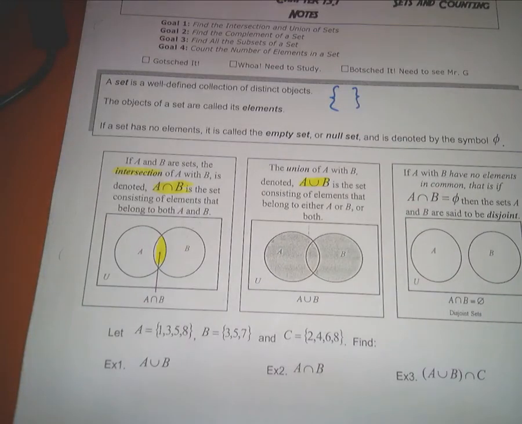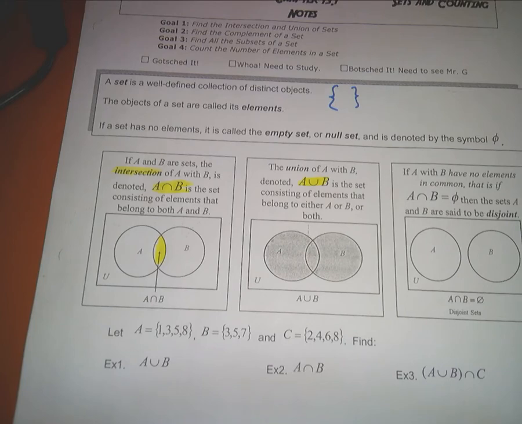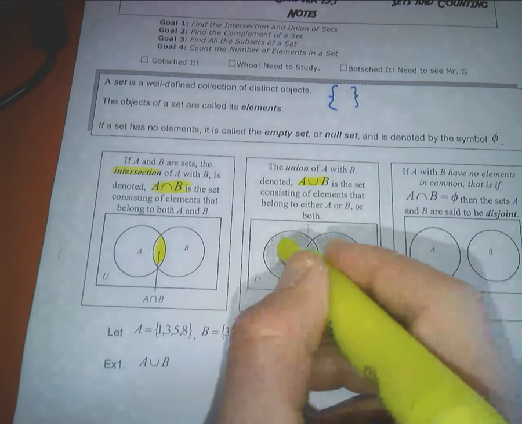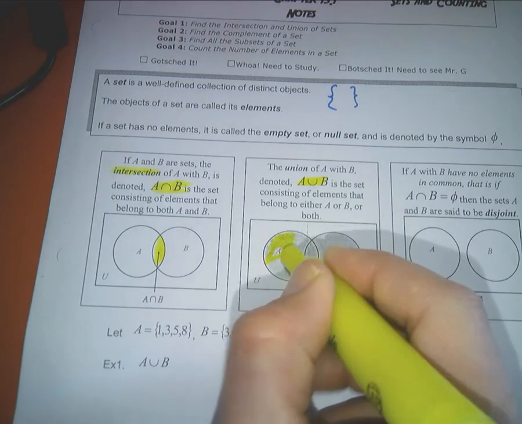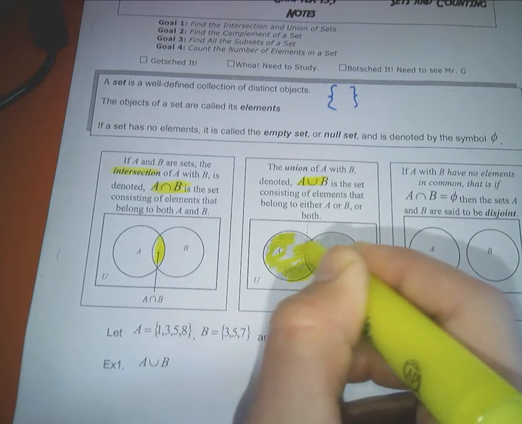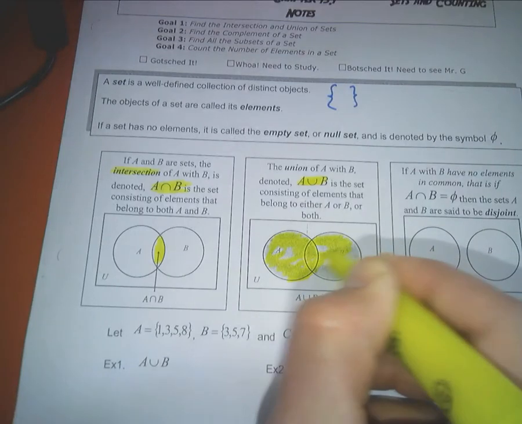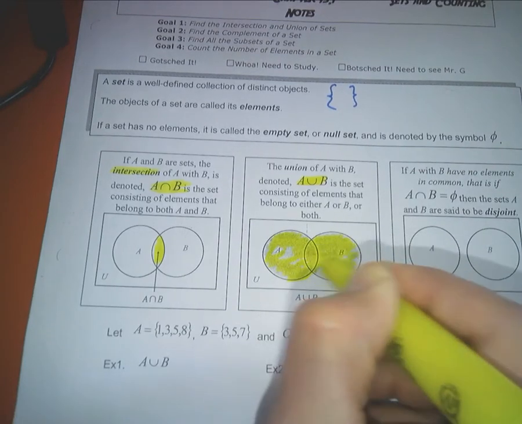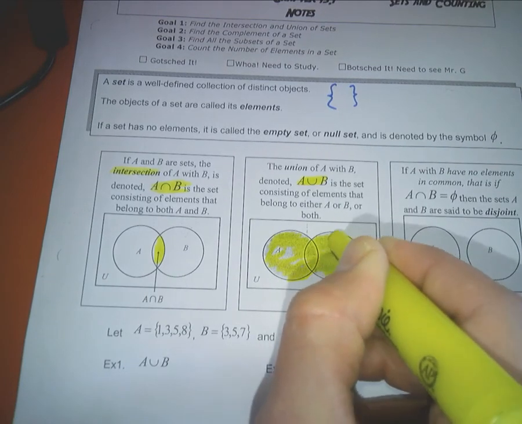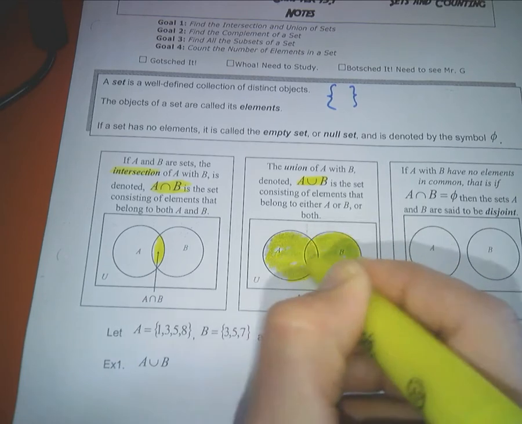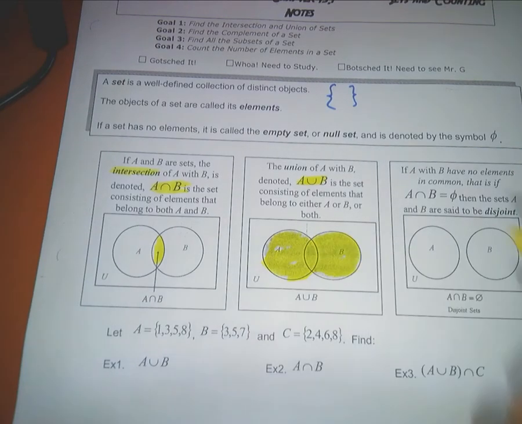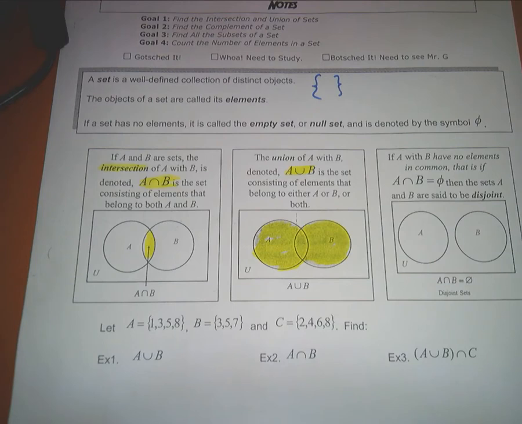Now you have $100,000 of school debt. Okay, so union is what's yours and mine put together. All right, so what's A or B would be everything considered here. So what's in A, what's in B, or what's in the intersection of A and B? That's the union. That's like a marriage. Put them together.